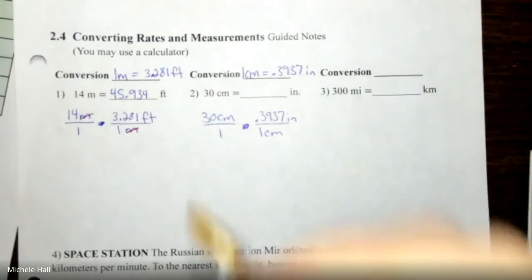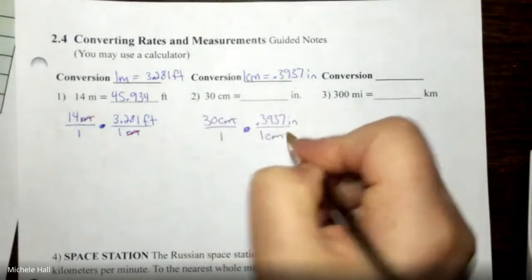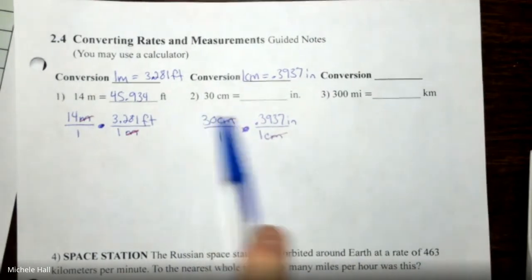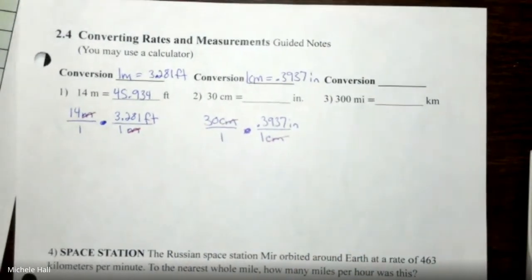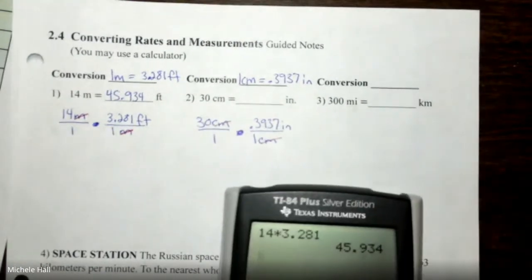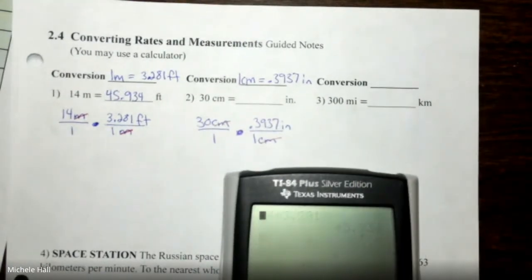I'm going to cancel my units to make sure I have what I'm looking for. And I see that inches are left in the numerator, which is where it needs to be. Use my calculator to multiply 30 times 0.3937, and we get 11.811.